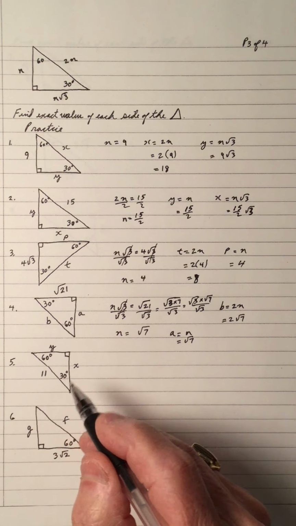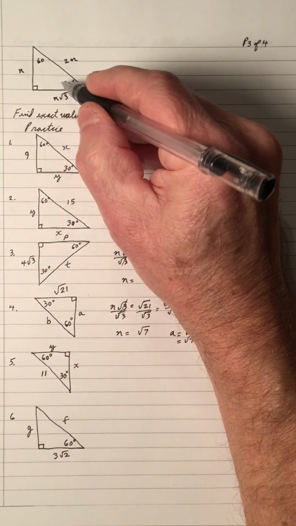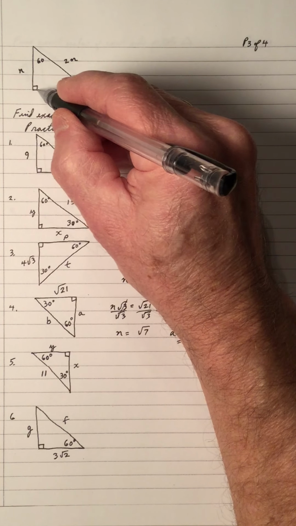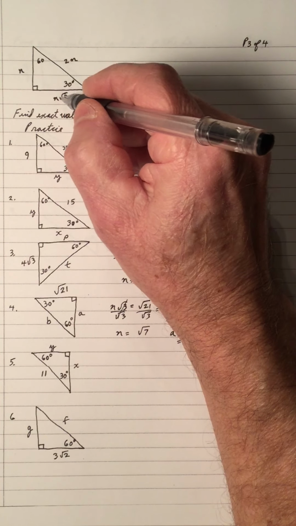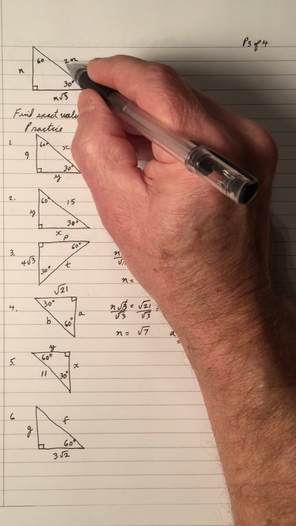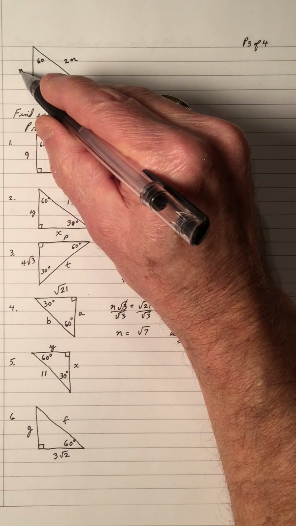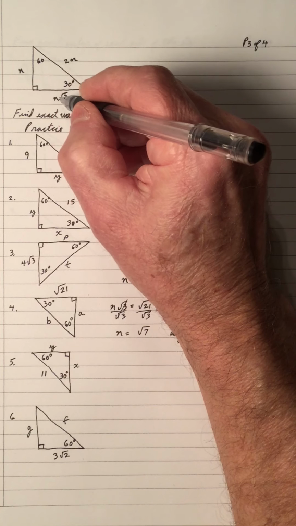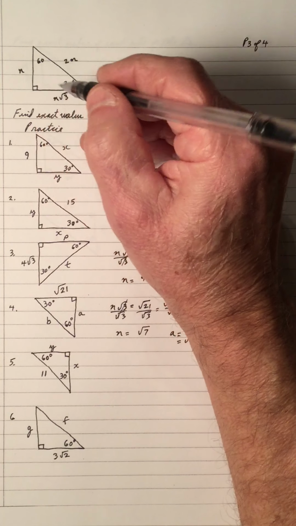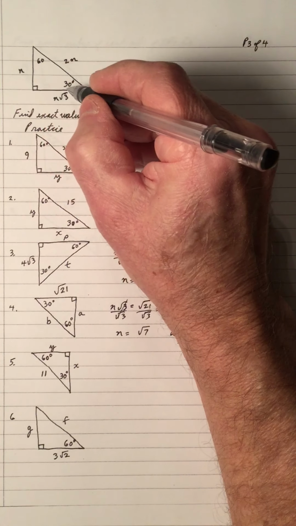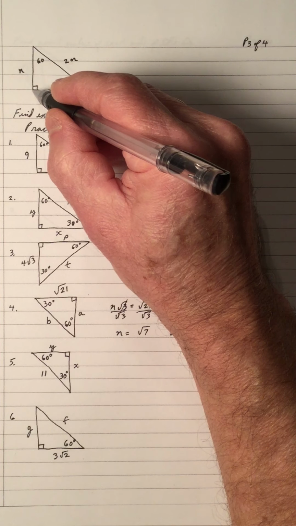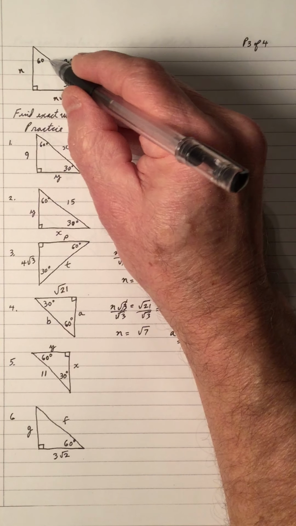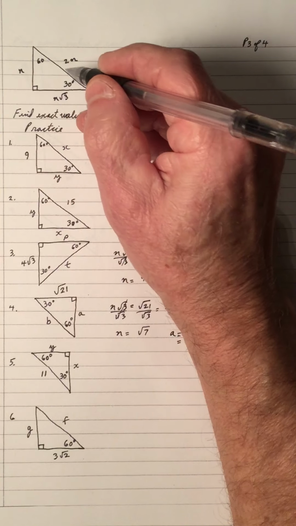Again, memorize. Again, repeat. Opposite to 30 is n. Opposite to 90 is 2n. Opposite to 60 is n root 3. The hypotenuse is twice as long as the short leg. And the long leg is root 3 times the short. That's the short leg because it's opposite to 30. The hypotenuse is the longest side in a right triangle because it's opposite the biggest angle.